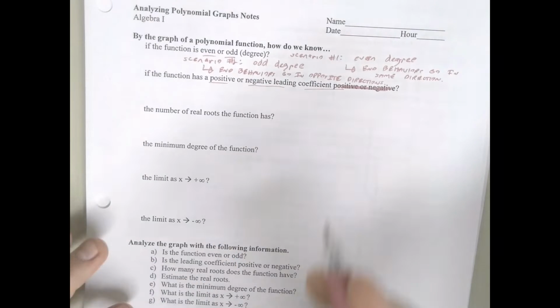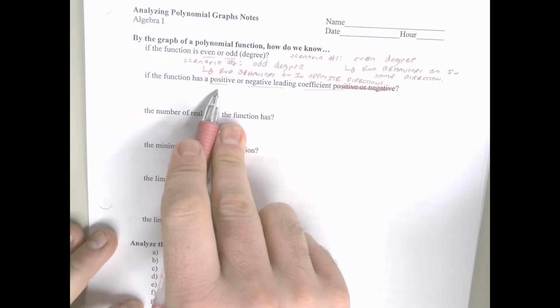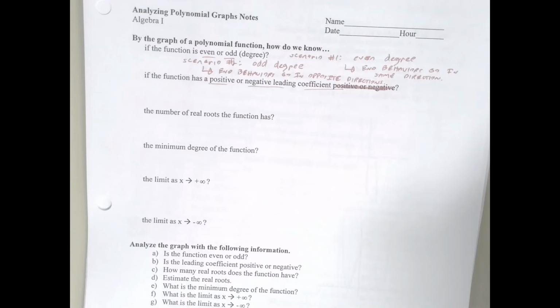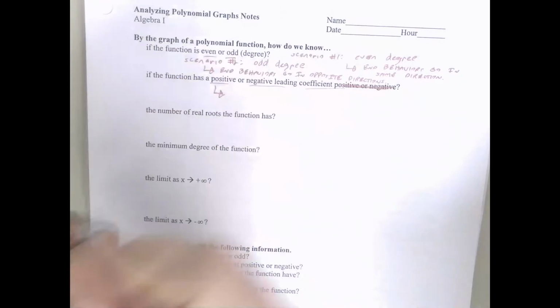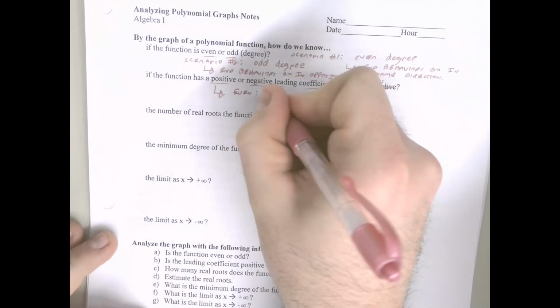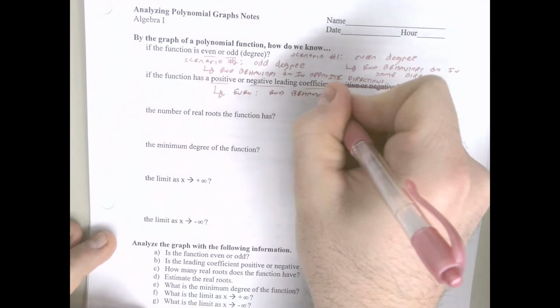Now let's look at scenario 1, which has a positive leading coefficient. It's even and has a positive LC. Which direction do you think the end behaviors are going to go, up or down? Up. So if it's positive and even, write down that the end behaviors both go up. That's important to understand.